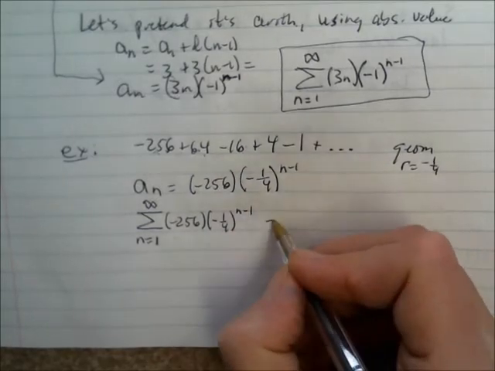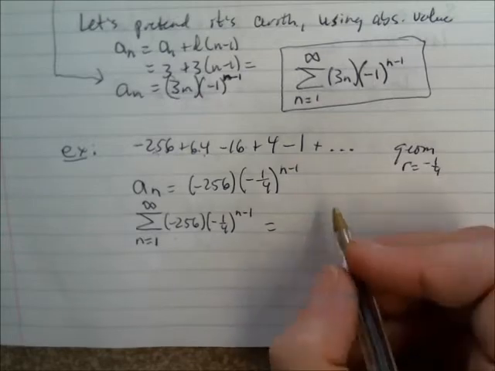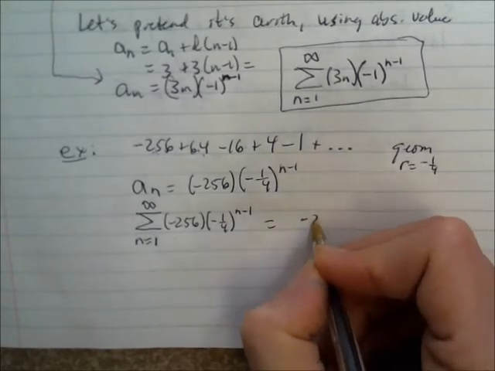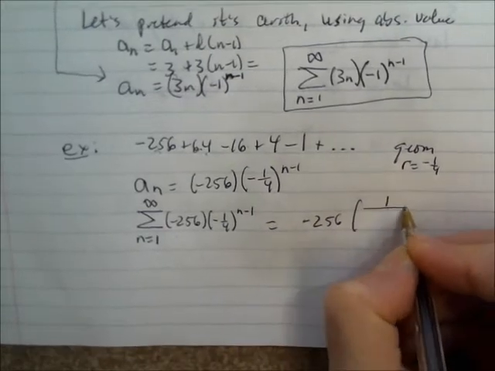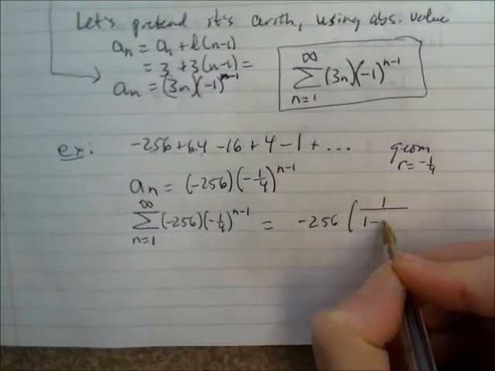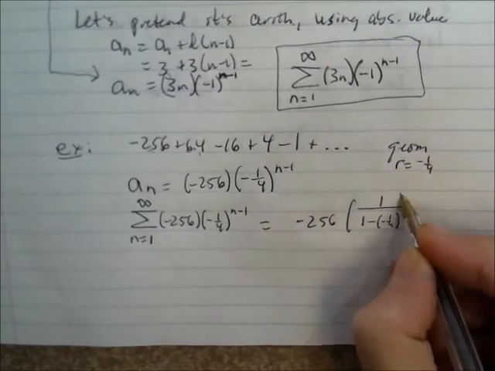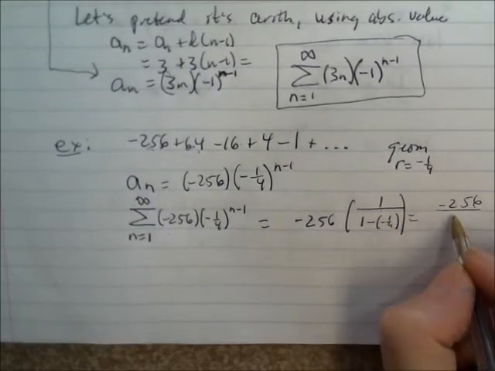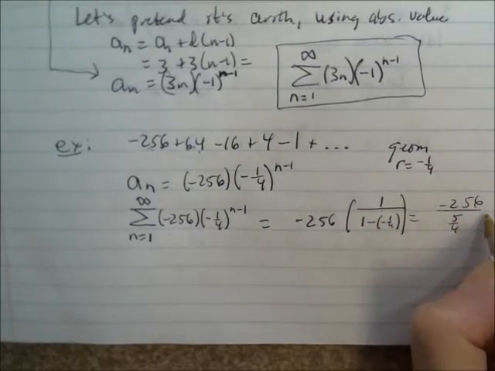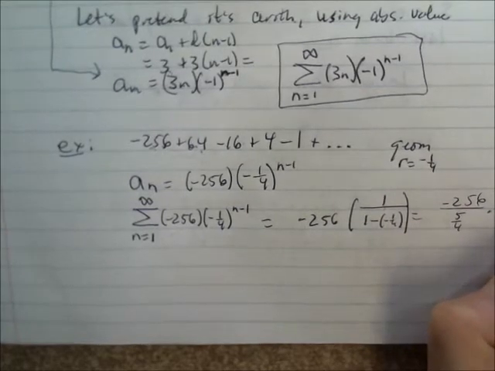And if I wanted to figure out what the infinite sum is, the infinite sum is a1 times 1 over 1 minus r, negative 1/4, which is negative 256 over 5/4. Flip the bottom, which is a multiplication by 4/5.